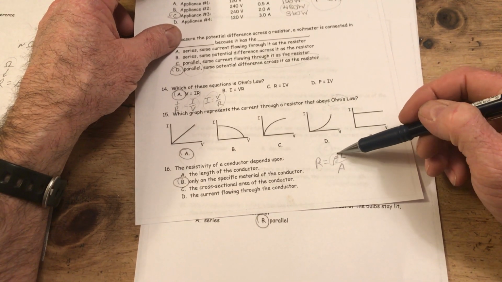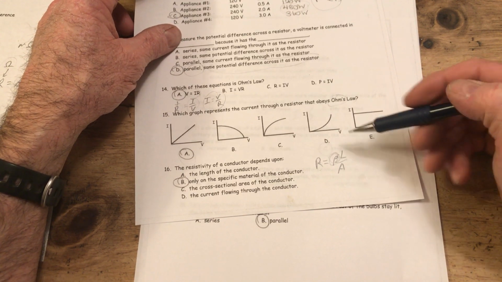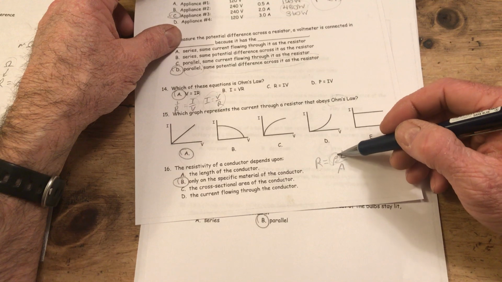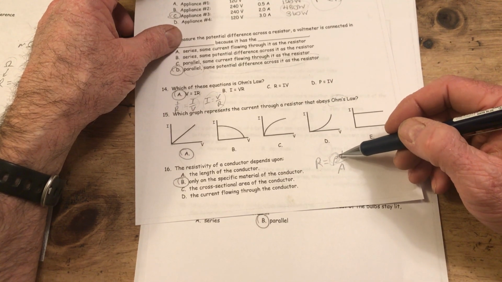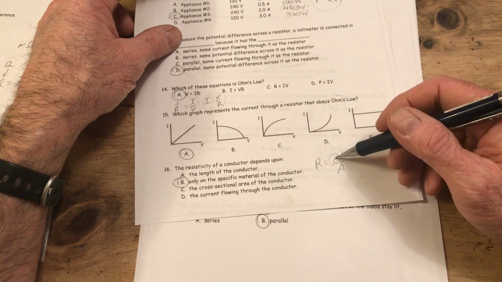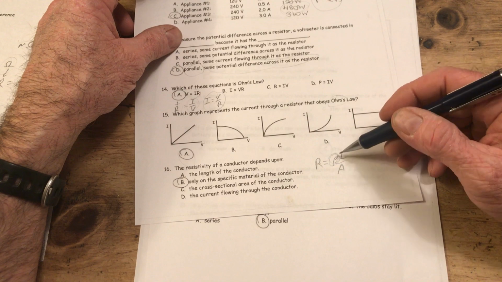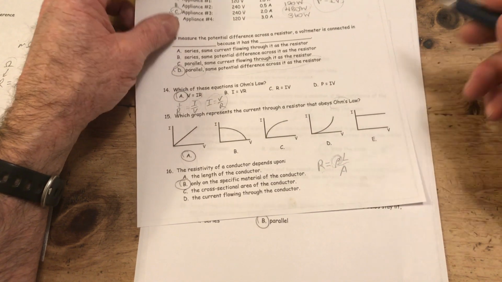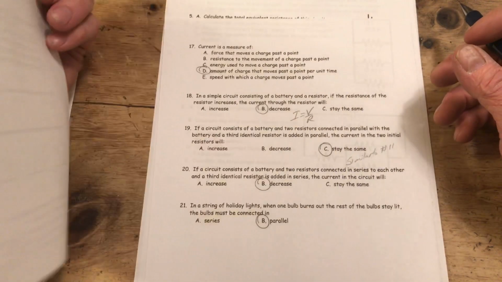So silver has the lowest resistivity. Copper has a pretty low resistivity. Aluminum has a fairly low resistivity. Apparently damp wood has a somewhat low resistivity, and things like rubber and foam have high resistivities, and a vacuum has a very high resistivity.